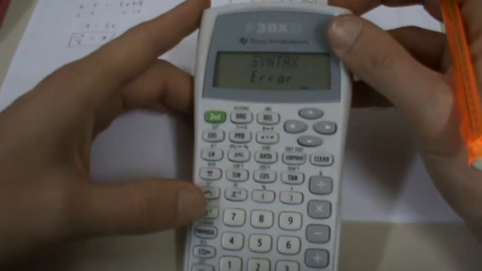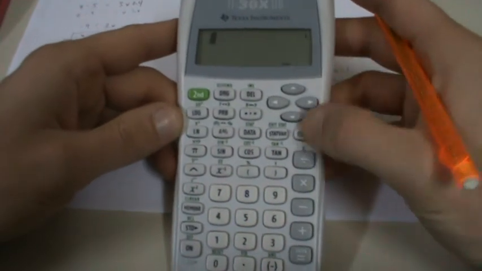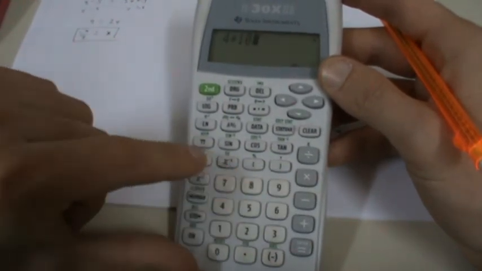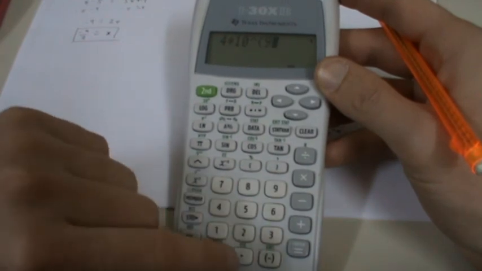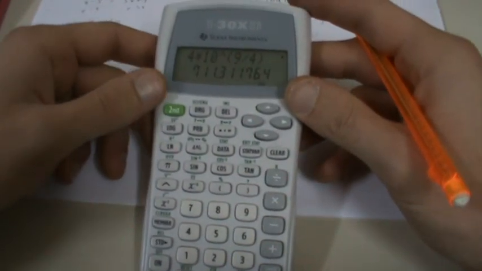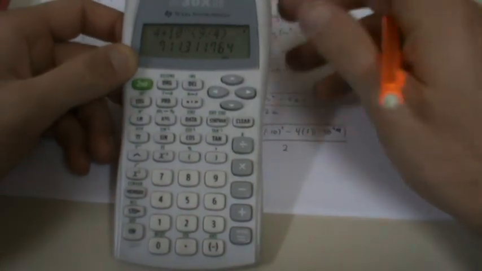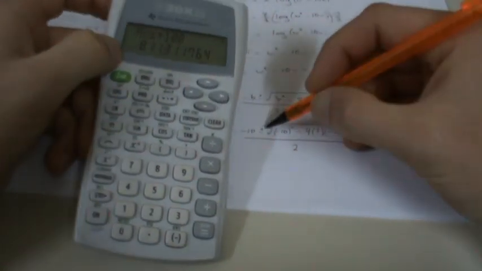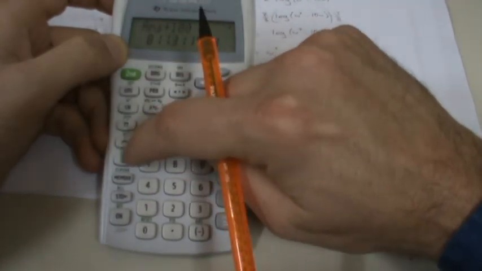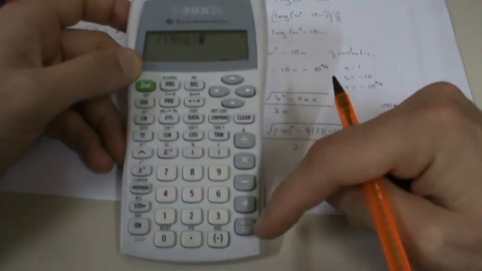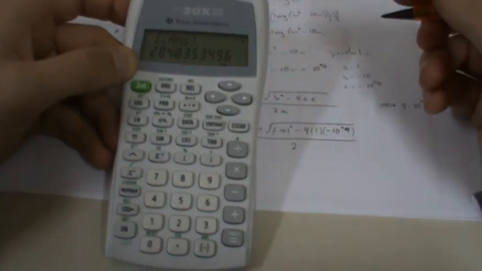I actually don't know what 10 to the 9/4 is, so I will do that here. 4 times 10 to the 9/4 looks to be about 711. If I add that extra 100 to it, it's 811. And if I take the square root of it, I get 28.5 or so.